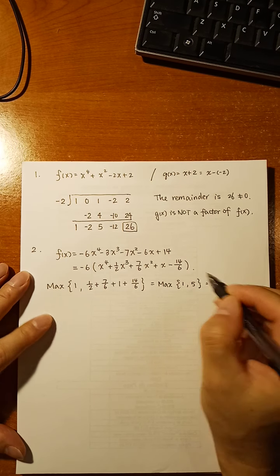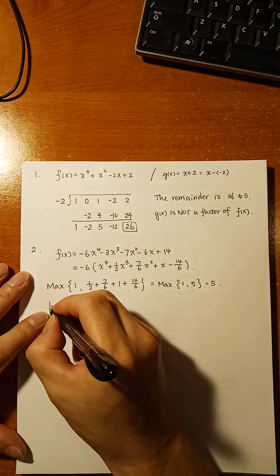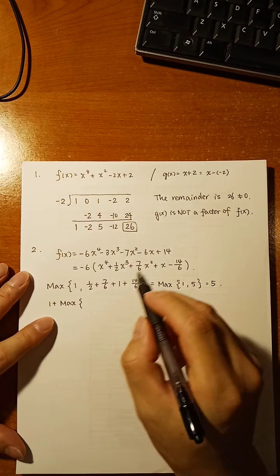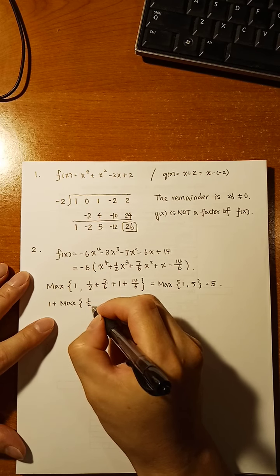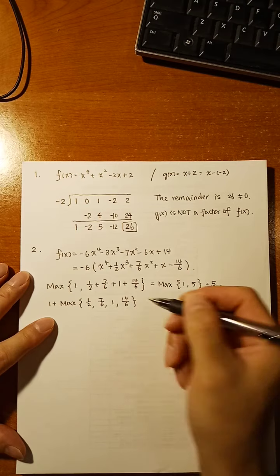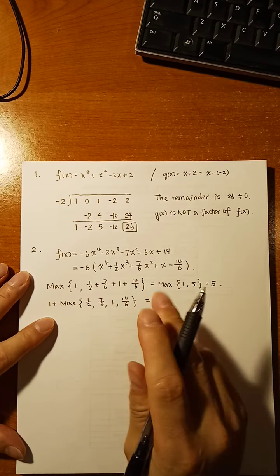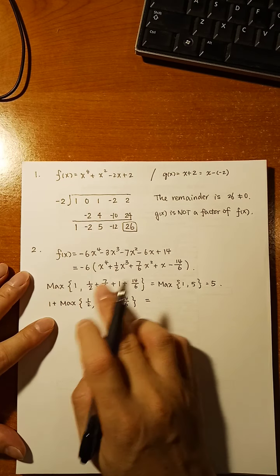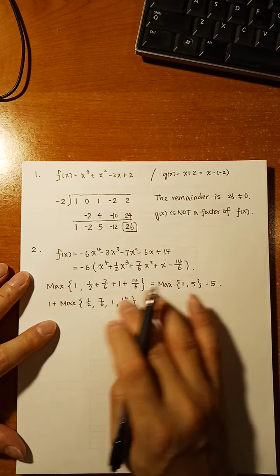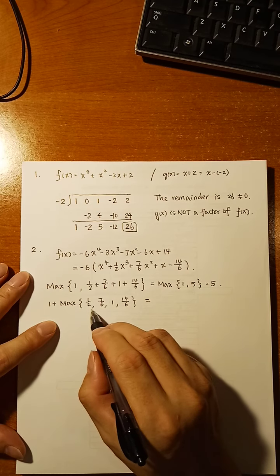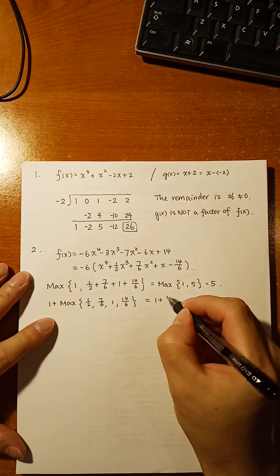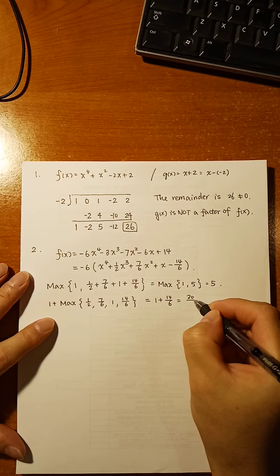So the first max number is 5, and the second number is 1 plus max. We're going to get 1/2, 7 over 6, 1, and 14 over 6. Be careful, in those computations, all the coefficients are put in absolute value, so it's always a positive number. You compare those four numbers, you get 14 over 6 is the maximum value. So it's 20 over 6.